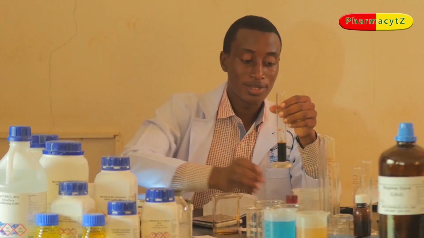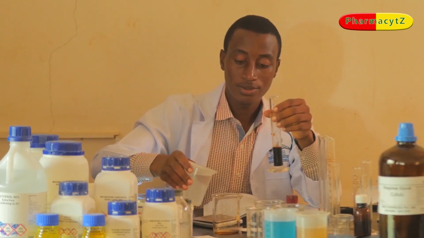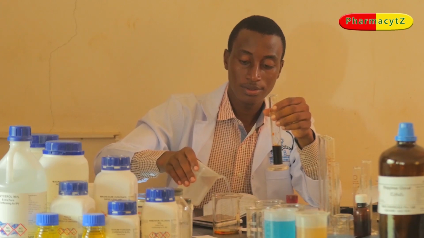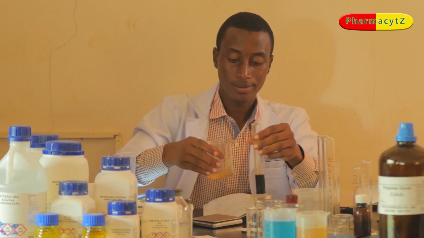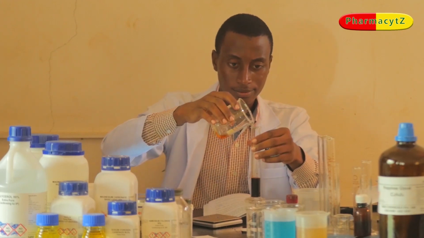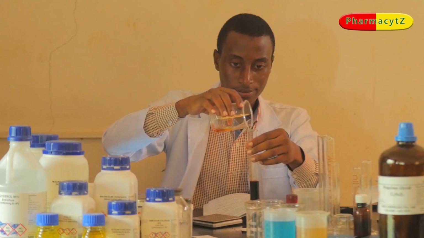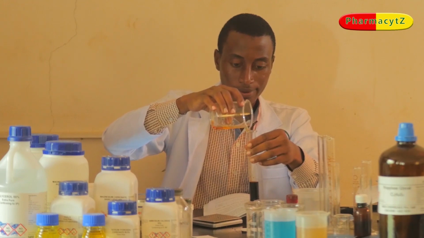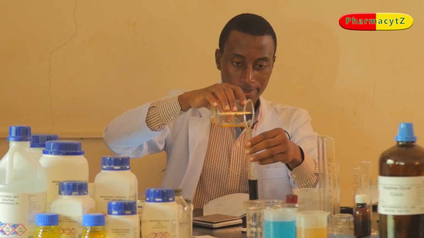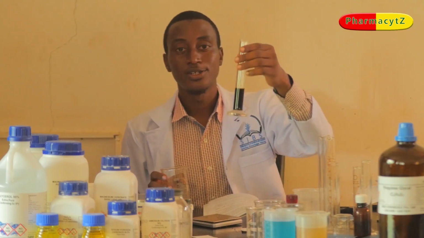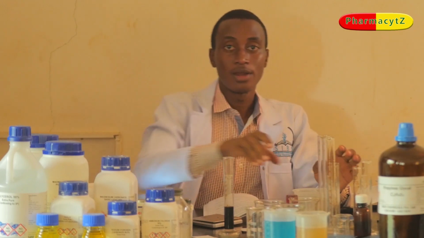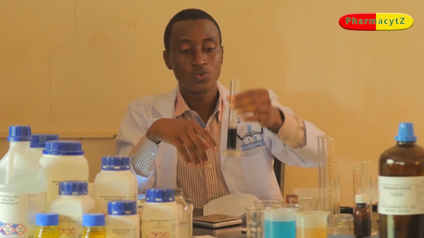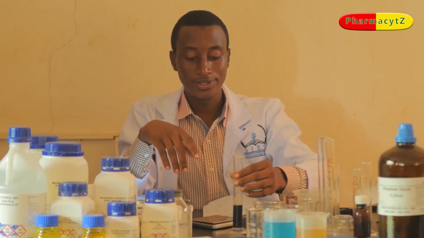It's about 20, but not yet 20. You can add just some amount also. This is exactly 20 mL of aqueous iodine solution. Now, while measuring, we should take into account the meniscus. Read carefully the meniscus while measuring the preparation.